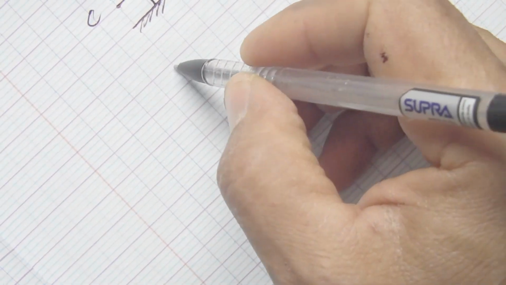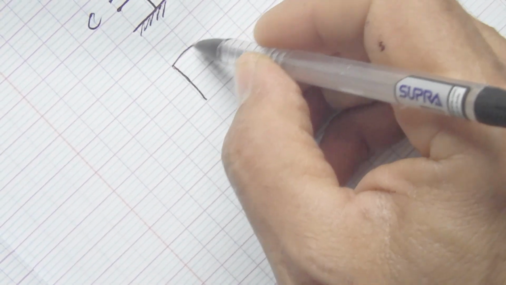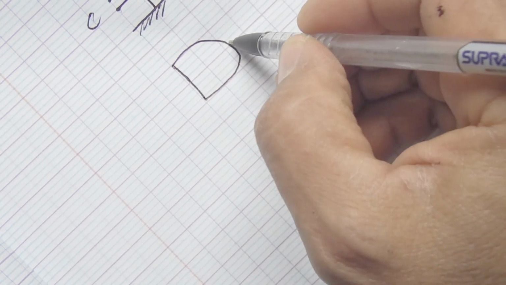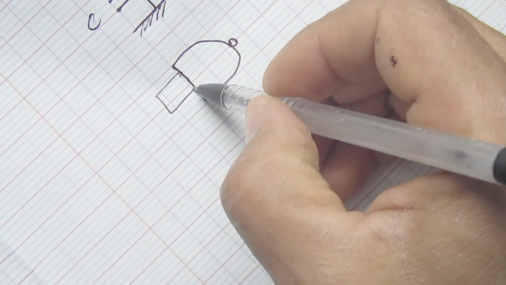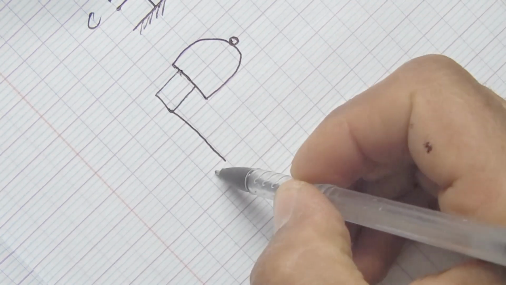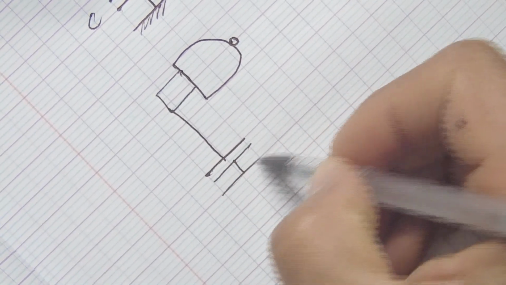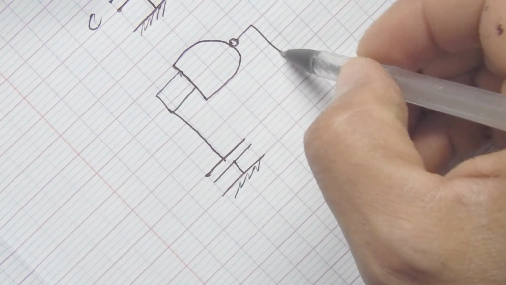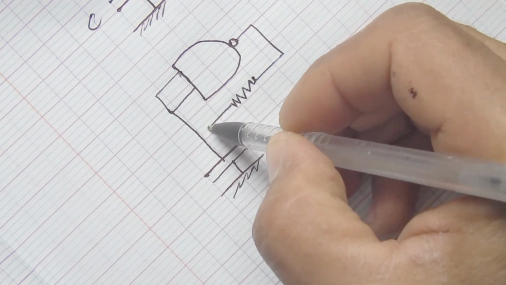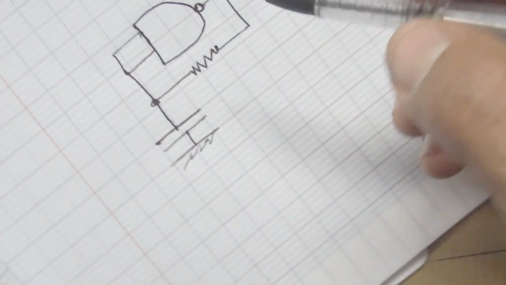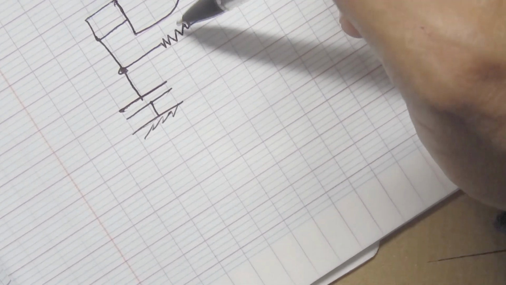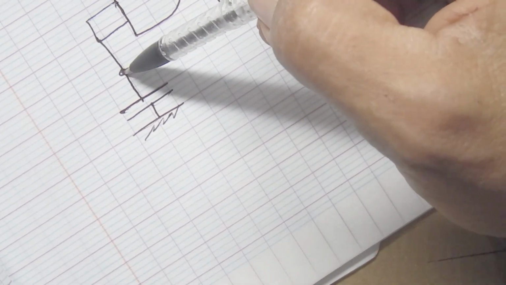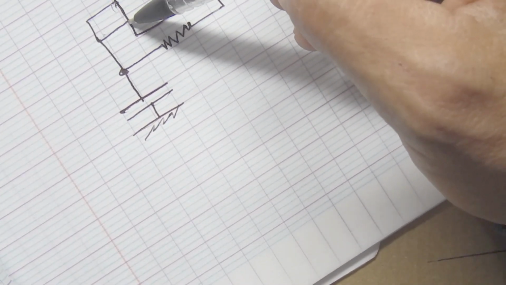We can, for example, build an oscillator with an RC timer. Here we have a NAND gate. Here we put the capacitor, and here we connect the resistor. So when the output is high, it will charge the capacitor until the input becomes high.